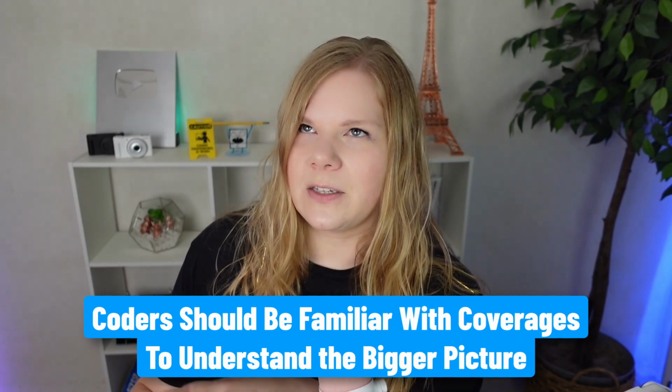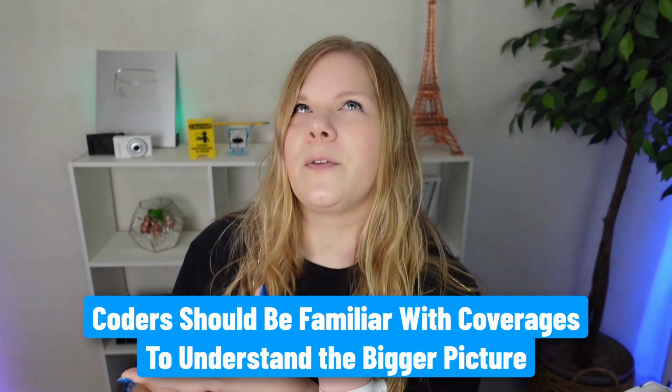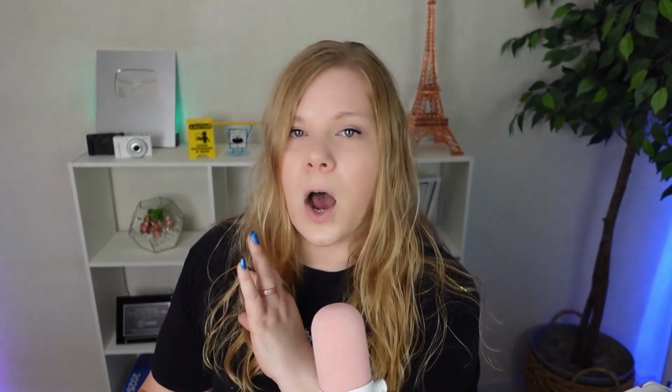So it's good for a coder to be familiar with the coverages just so that we can see a lot of the bigger picture that's going on. So we don't want to lead physicians, but we want to make sure that everything is being captured appropriately. So for example, a coder might get a surgery and they might code it 100% correct based off of what was documented in the medical record. But it might go to insurance and then get denied because what was documented and what was coded wasn't on that coverage. So they didn't have the right diagnoses.